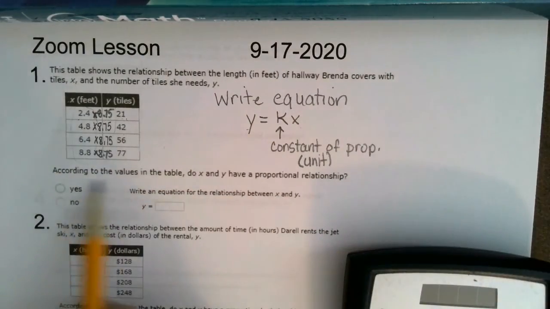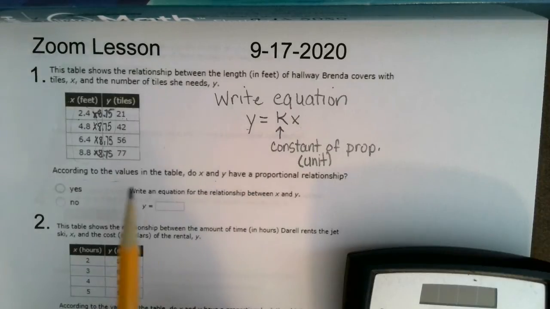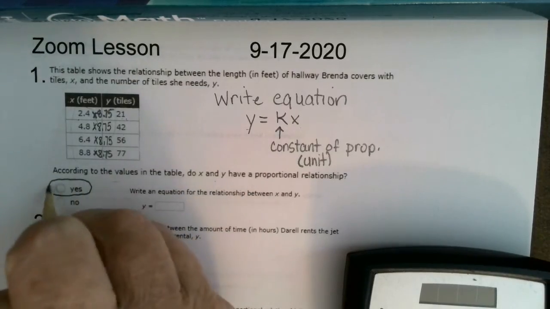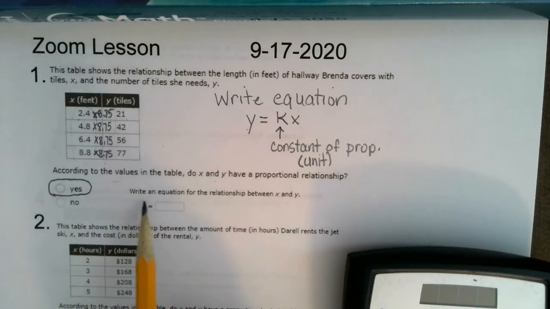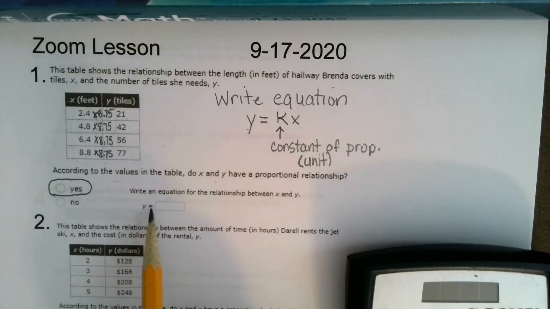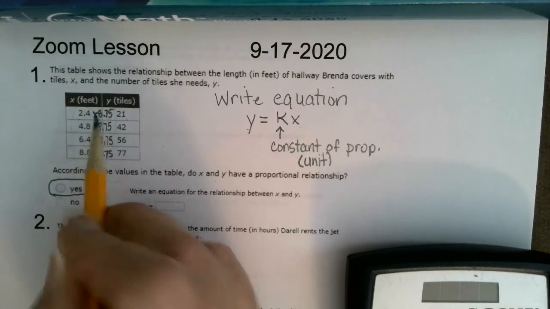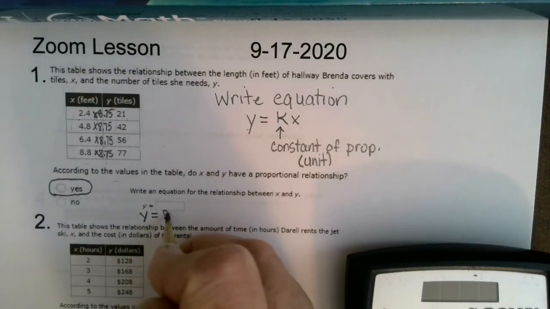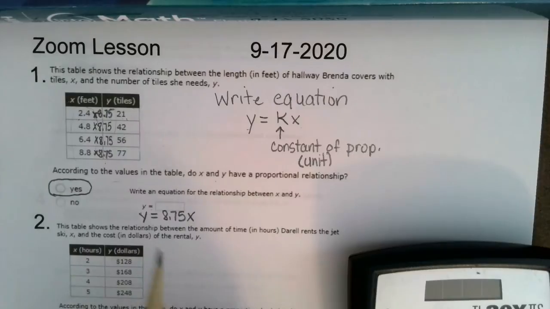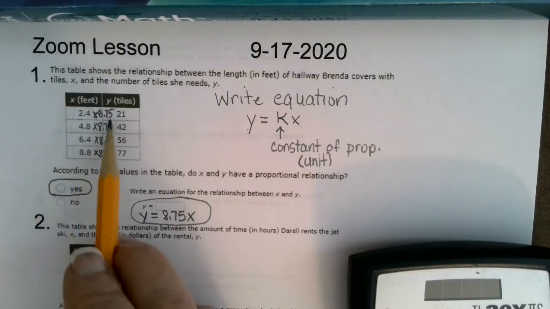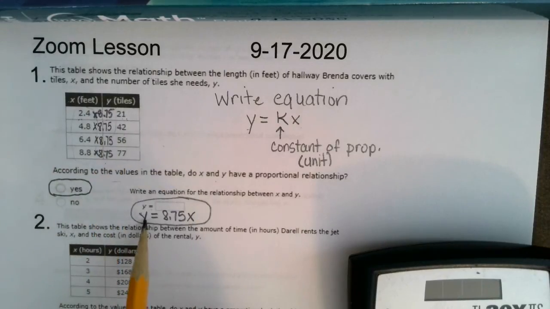So then it says, according to the values in the table, do x and y have a proportional relationship? And that's a yes, because the constant of proportionality, or the unit rate, is the same through that whole table. And then when I'm writing the equation between x and y, y is equal to our constant, which is 8 7/75, times our x value, whatever that x value was. So the equation is y is equal to 8 7/75 times x, because anything that's in my x row, if I multiply it by 8 7/75, I then get whatever's in my y value.